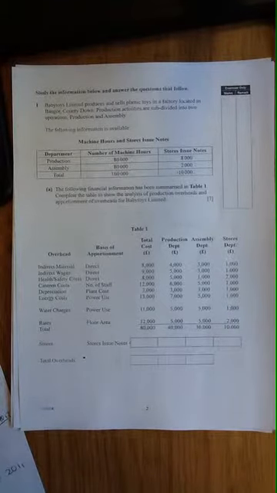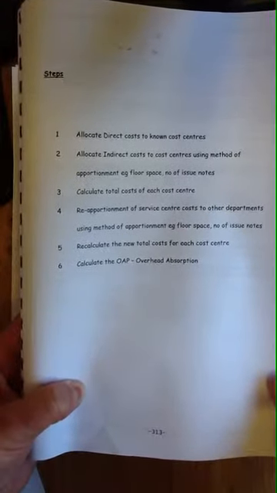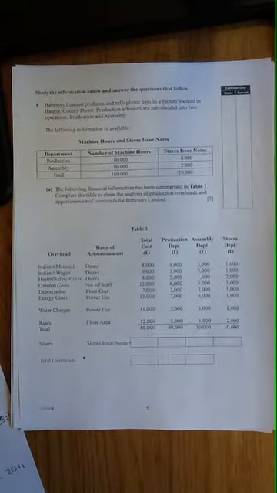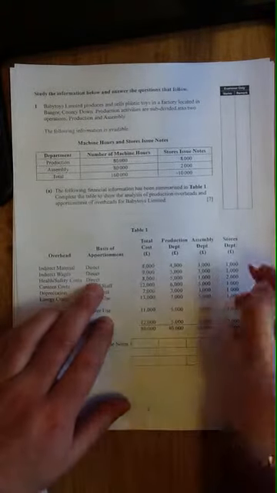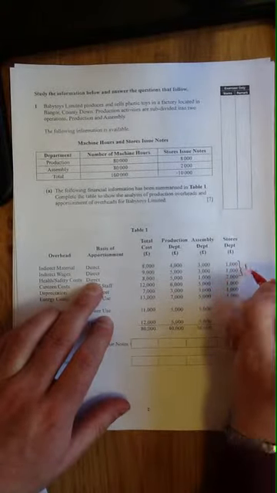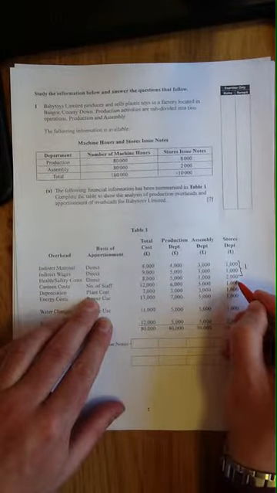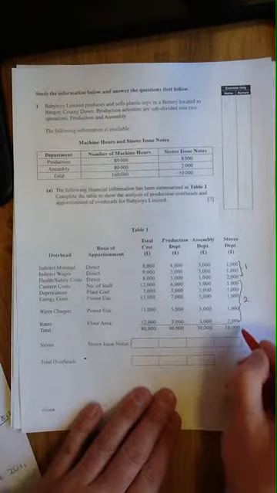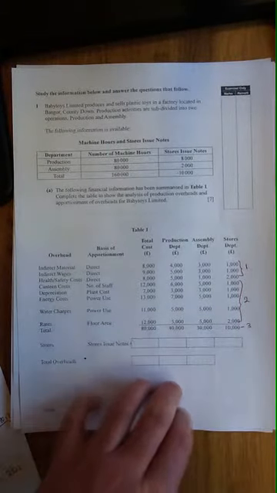First of all, you need again to go back to the steps which are in your book, and you need to have learnt these steps so that you know what is completed and where you have to start in your question. Whenever we look at this question, we will notice that step 1 has been completed because all the direct costs have been allocated. Step 2 has also been completed for you, and also has step 3, the totals of each department.